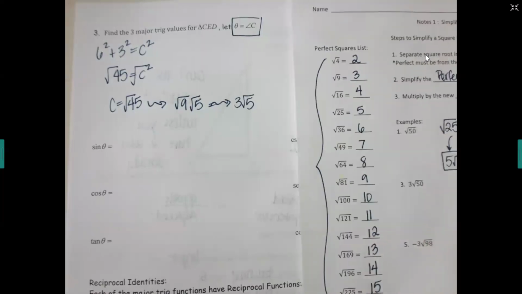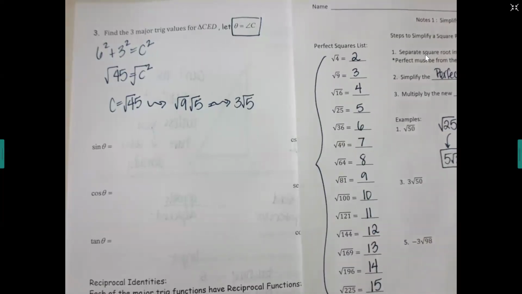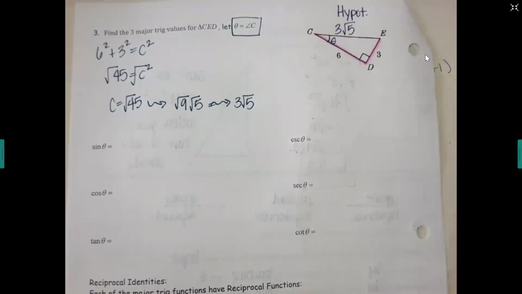Did you get from 9 and 5? We looked on the list of the perfect squares from last time to see what 45 can divide by. All right. So 9 times 5 gives us the 45, but then the 9 is perfect. That's where the 9 goes to 3. Okay, so my 3 root 5 is the hypotenuse.